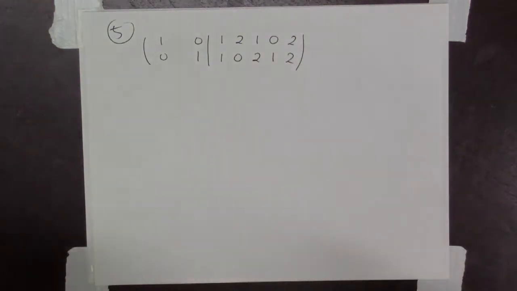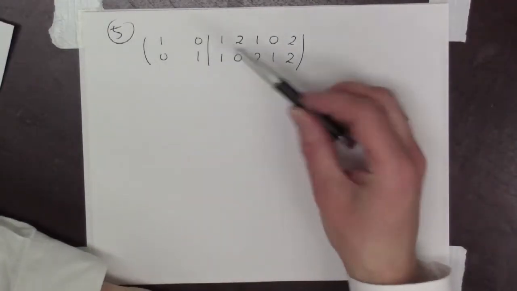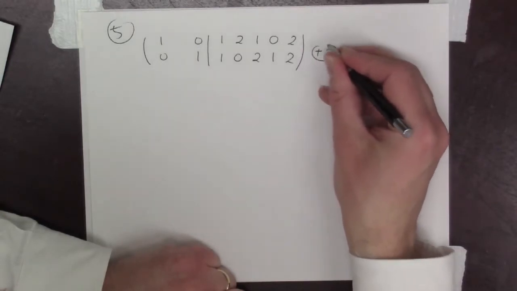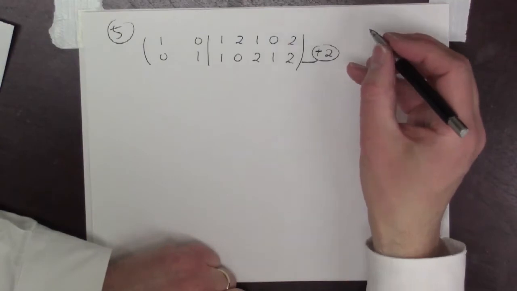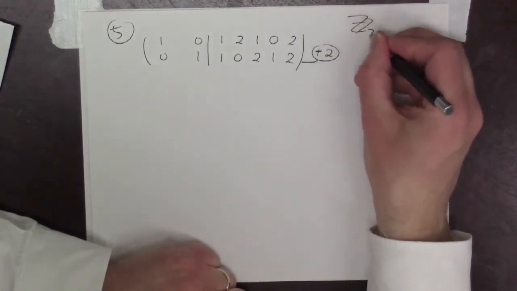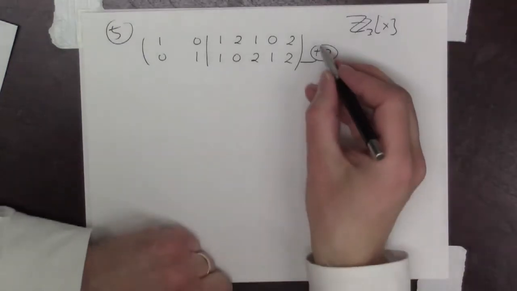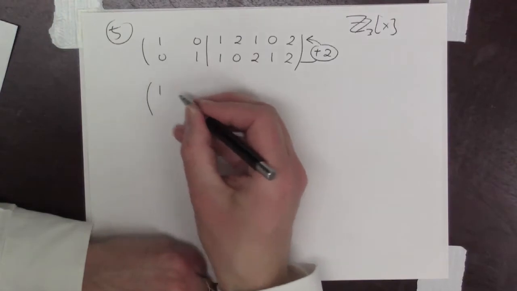Okay? Well, clearly I want to use that one to kill off that one. So just add 2 times the row. And notice, the things take place here: coefficients are modulo 3. Okay? That's important. If you don't know where it takes place, then you don't know what's happening.